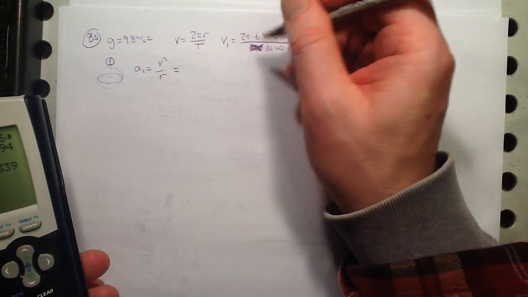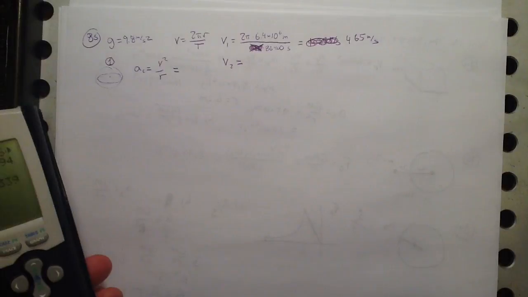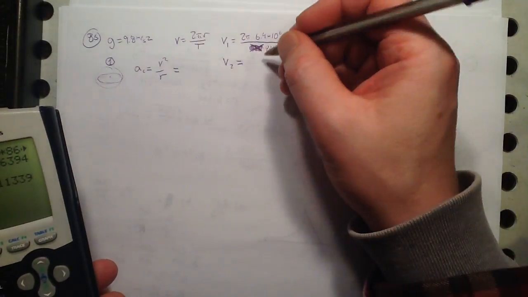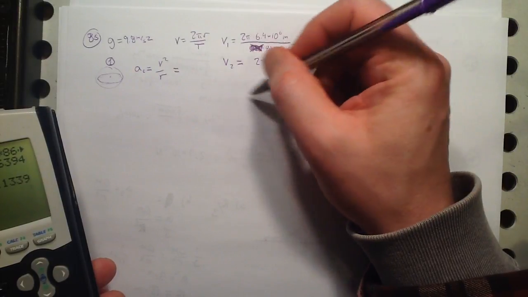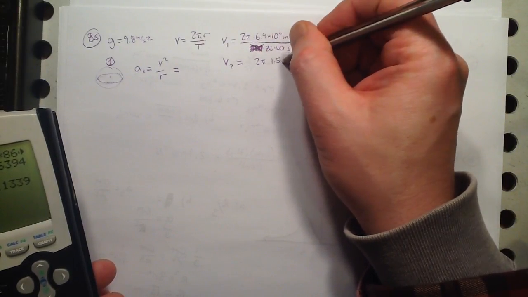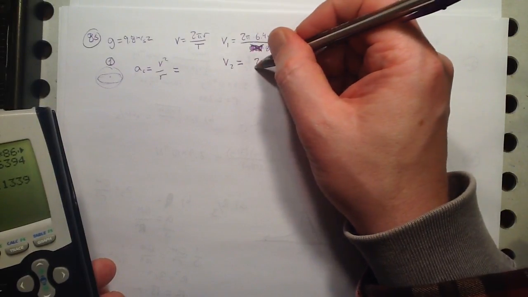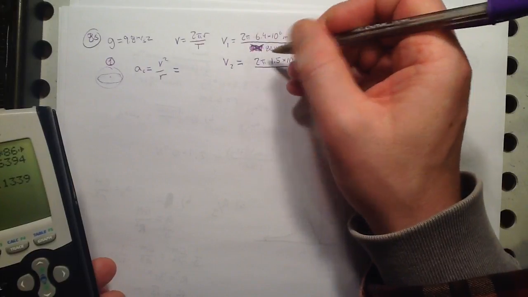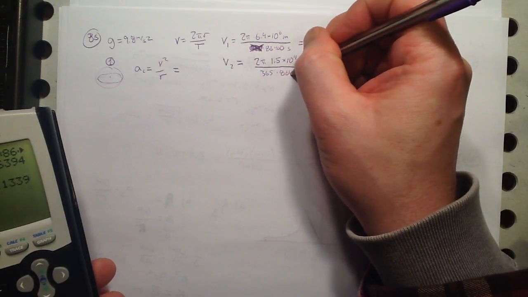All right, let's find the rest of these velocities. So the second circle we're moving in, that's the one that takes a year as we're going around the sun. So that circle is 2 pi times the radius of our circle around the sun, which is 1 astronomical unit, about 1.5 times 10 to the 11th meters. And that takes a year. That's 365 times 86,400.